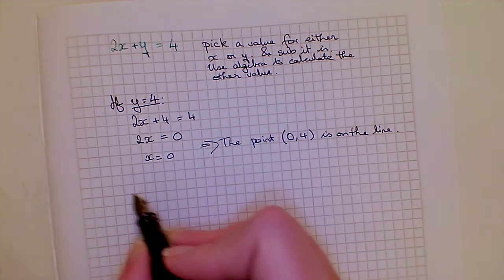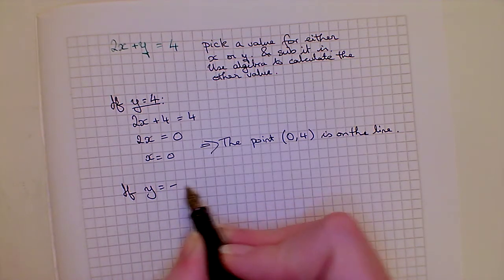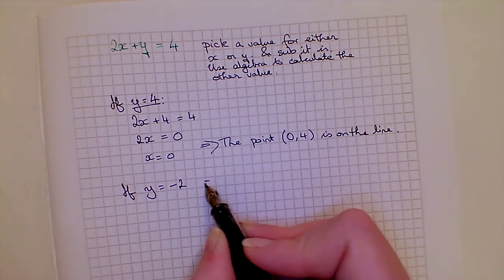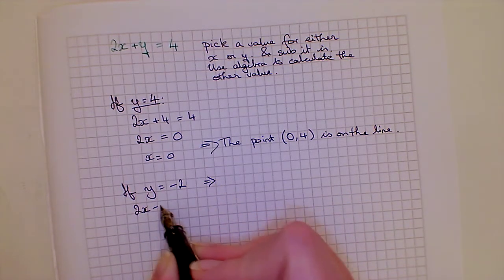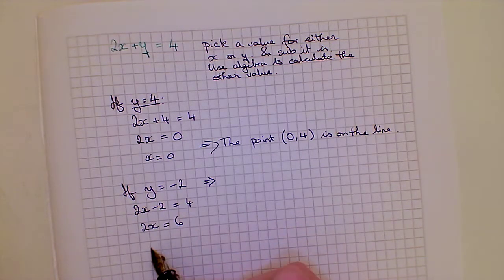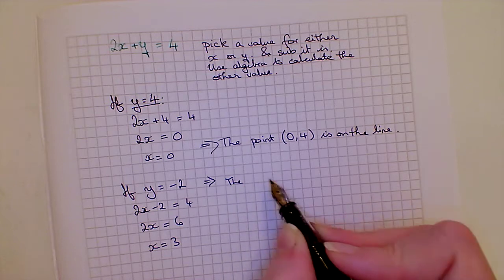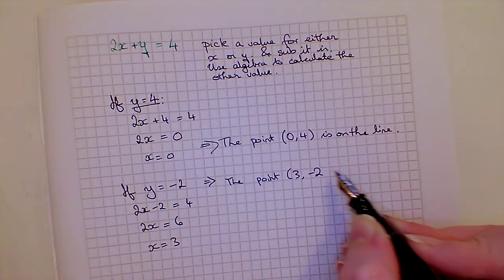And you can use negative numbers as well. If y was equal to minus 2, then what we'd get is 2x minus 2 equals 4. 2x would be equal to 6, and x would be equal to 3. So the point (3, -2) is on the line.